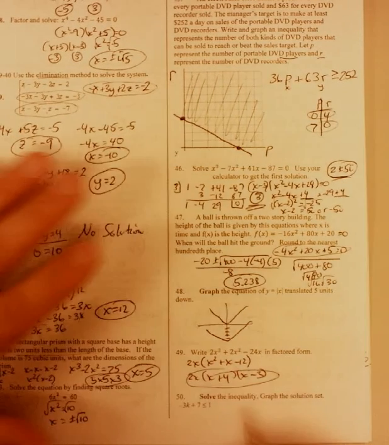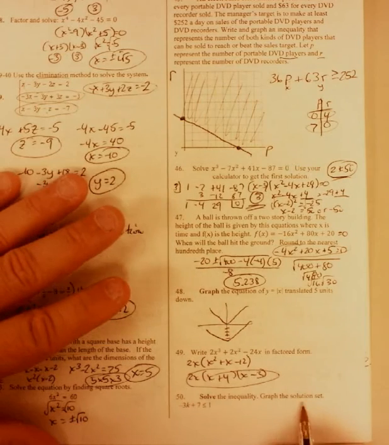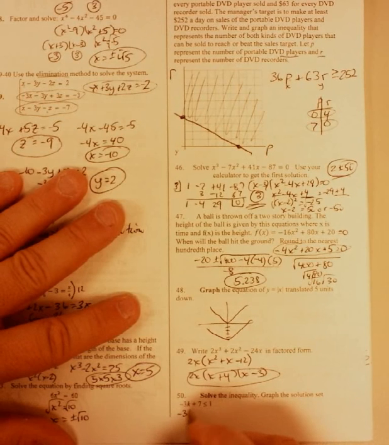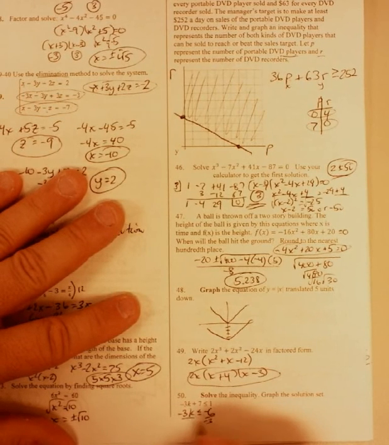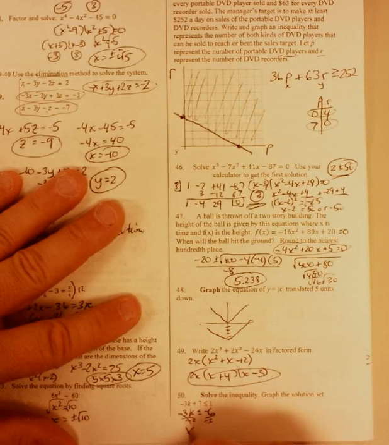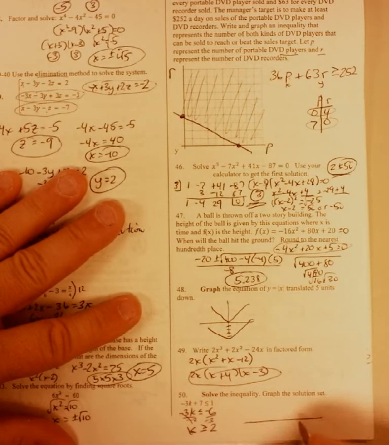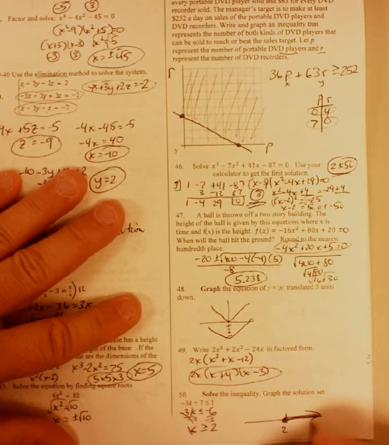And then the last one on this page, solve the inequality and graph the solution set. So the first thing I'm going to do here is subtract 7. I'll have negative 3k is less than or equal to negative 6. If I divide by negative 3, then I'm going to have k is greater than or equal to 2 because the sign switches. So here's 2. It's a closed circle there, and I'm going to graph everything to the right.